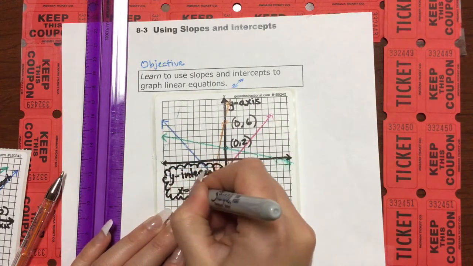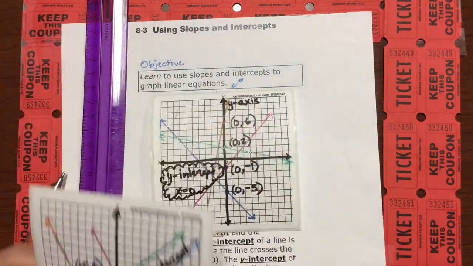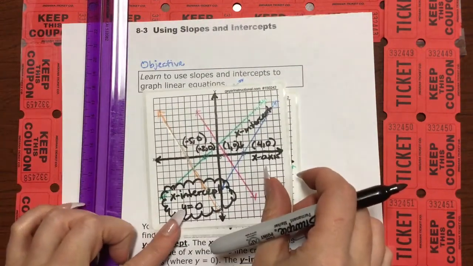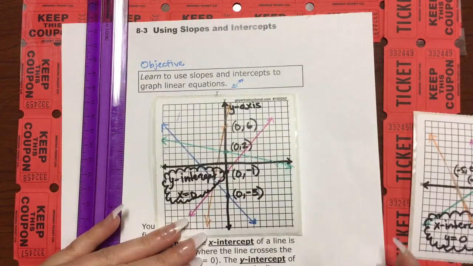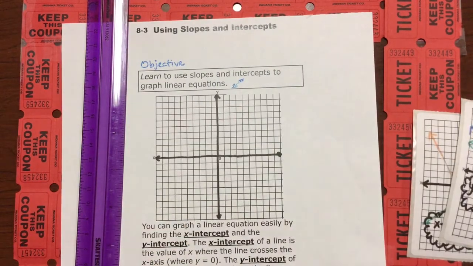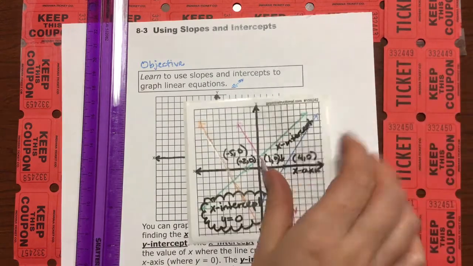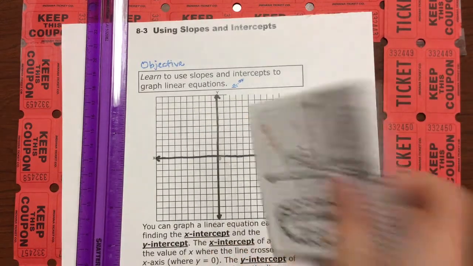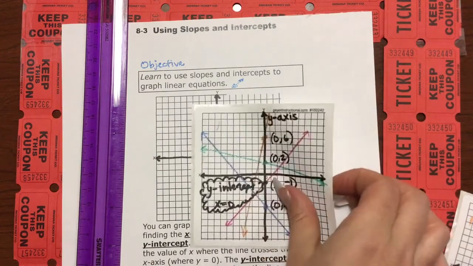Okay? So whenever there's an x-intercept, y is equal to 0. And whenever there is a y-intercept, x is equal to 0. All right, so let's go ahead and move on. It says you can graph a linear equation easily by finding the x-intercept, where it intercepts the x-axis, and the y-intercept, where it intercepts the y-axis.